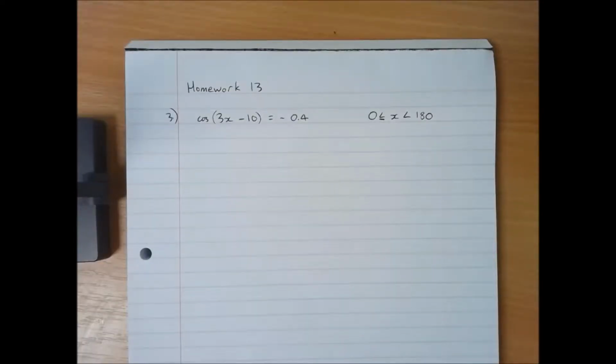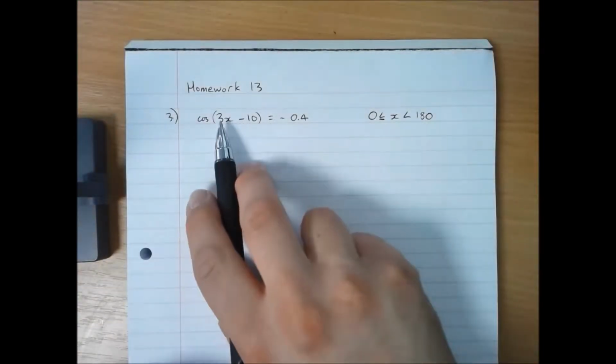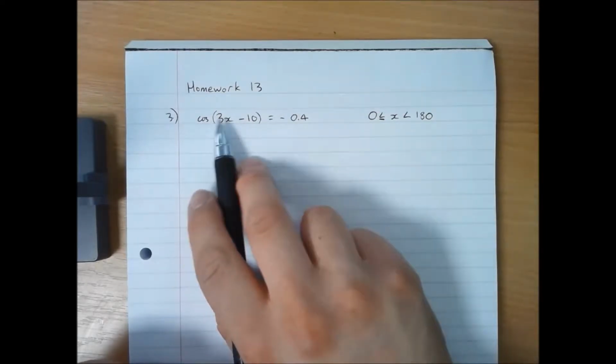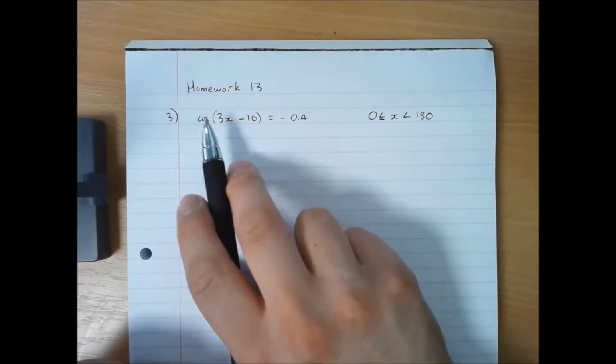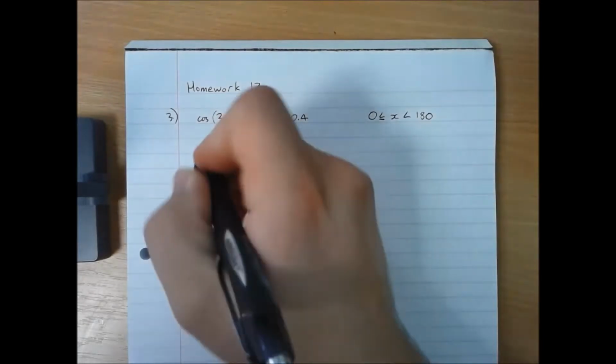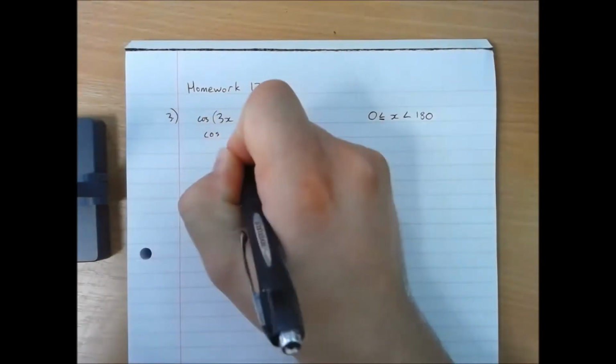Homework 13, question 3. In this question we've got a trig equation to solve. Cos(3x minus 10) equals minus 0.4, where x is between 0 and 180. Now once again, because we've got something more complicated than just a standard cos theta, I would replace the 3x minus 10 with a new letter. And my letter of choice is phi.